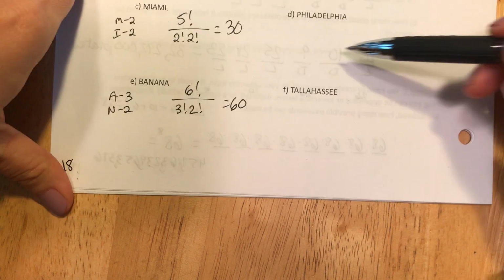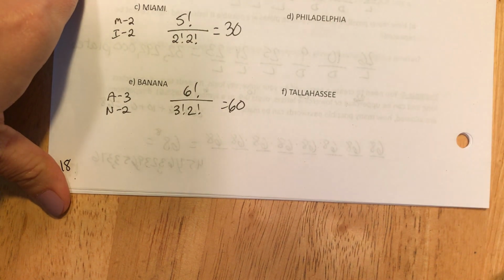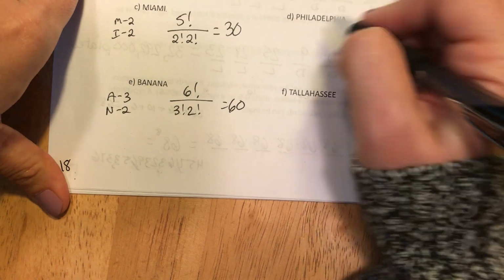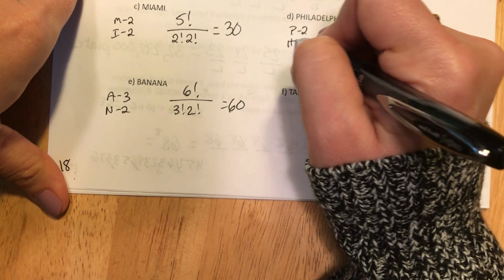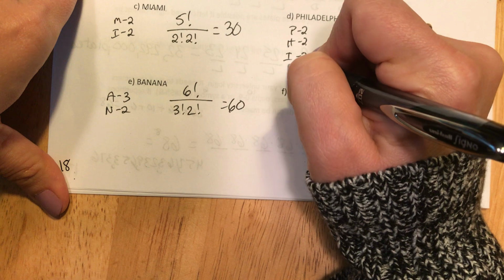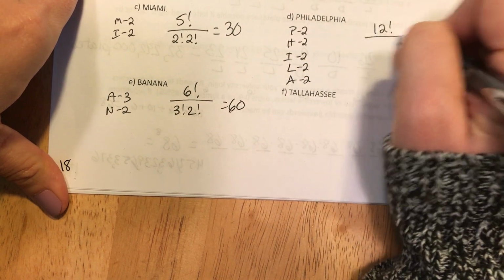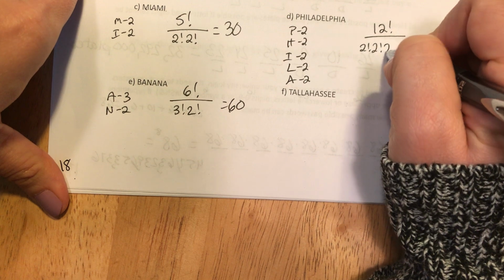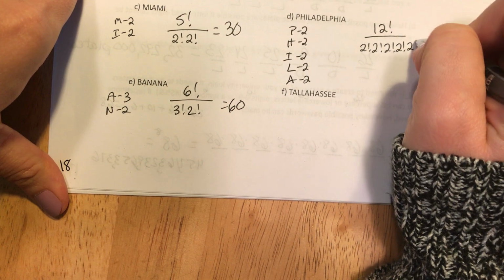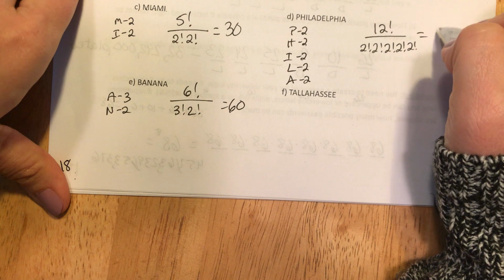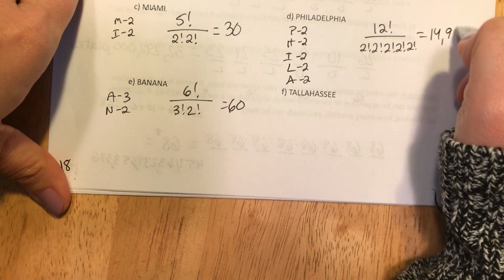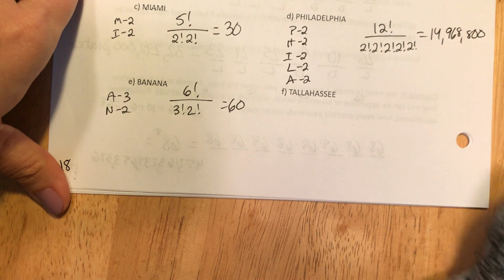Okay, so now pause. Try Philadelphia and Tallahassee on your own. Okay. P2, H2, I2, L2, A2, right? So you're going to have 12 factorial over 2 factorial five times, and that will give us 14,968,800.